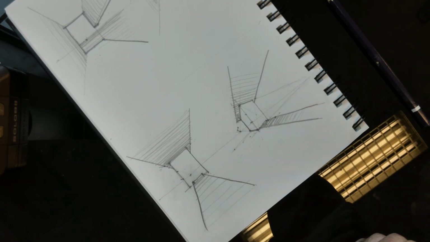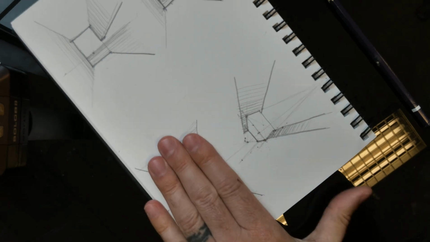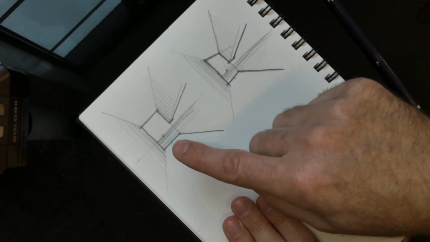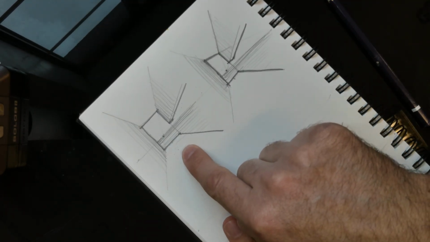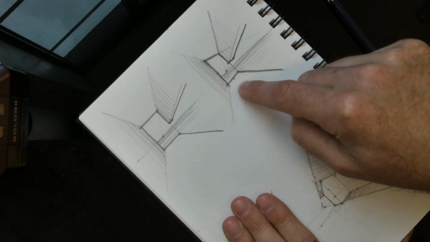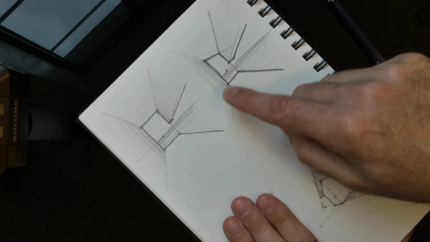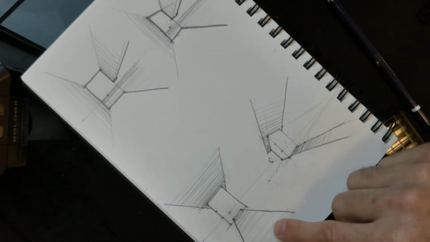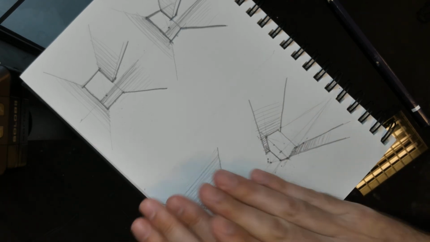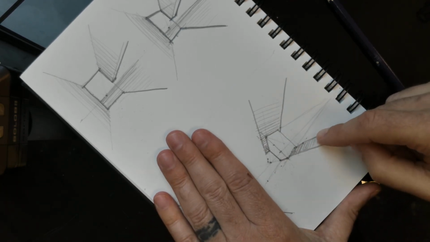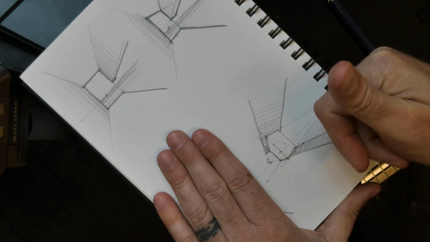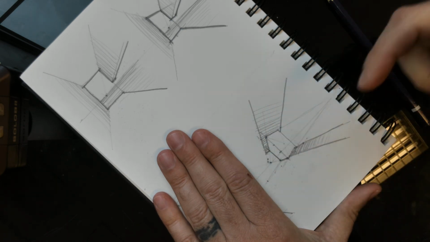Okay? So, no. 1-point interior, okay, but controlling. 2-point interior, great, dynamic, we kind of feel like we're moving around. 1-point exterior, terrible. 2-point exterior, definitely how we kind of understand object space and everything around it.